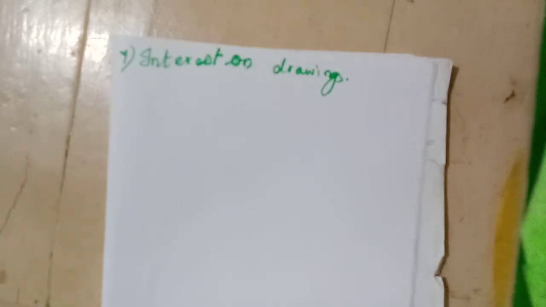But what is the drawing? The amount withdrawn by the proprietor for his personal use. So why is it opposite? If he invests money, his business will be developed, isn't it? His capital is increasing. But if he withdraws money, his capital will get reduced.